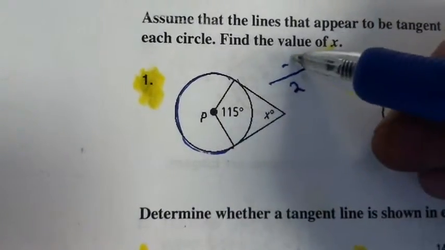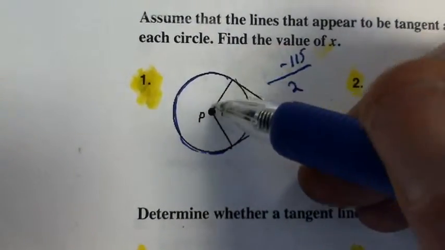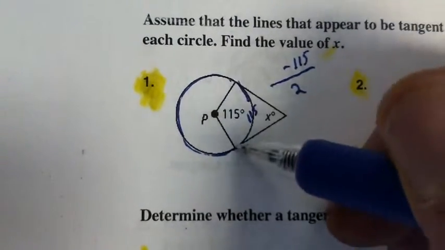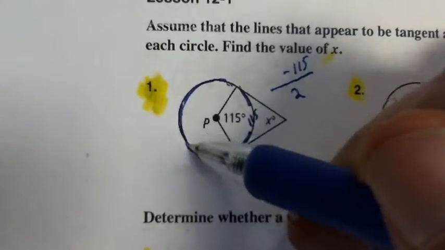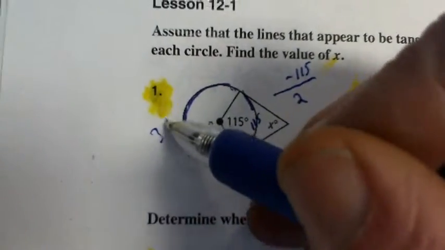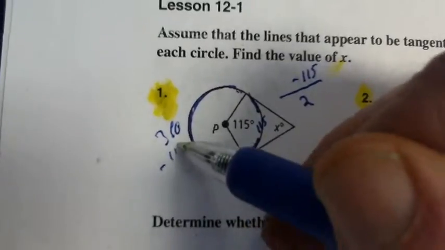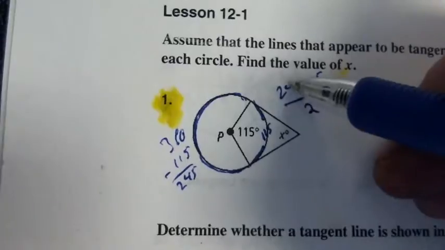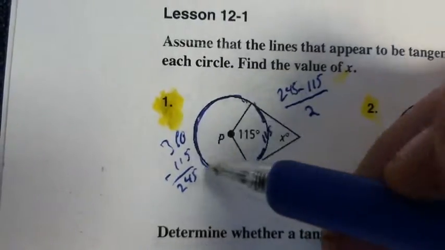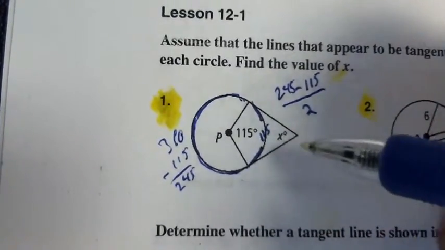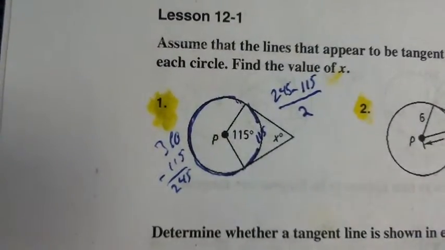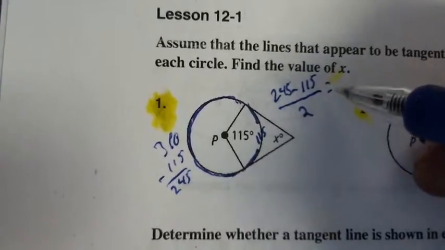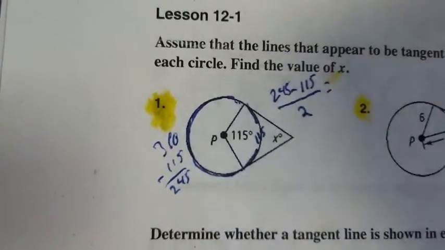Outer minus the inner. The inner one is 115 because this is a central angle. That makes this 115. This is 115. The outer is 360 minus 115. That gives us 245. So 245 minus 115, and take the result and divide by 2. So that equals 130 divided by 2, or 65.